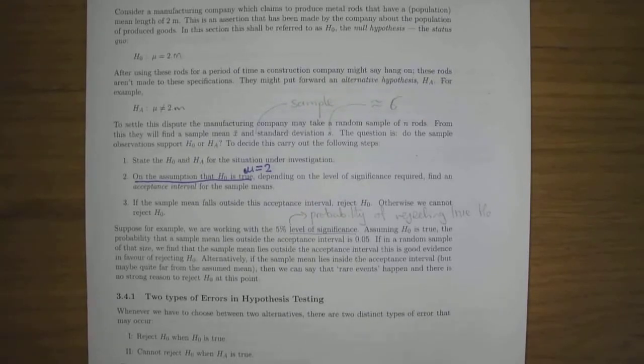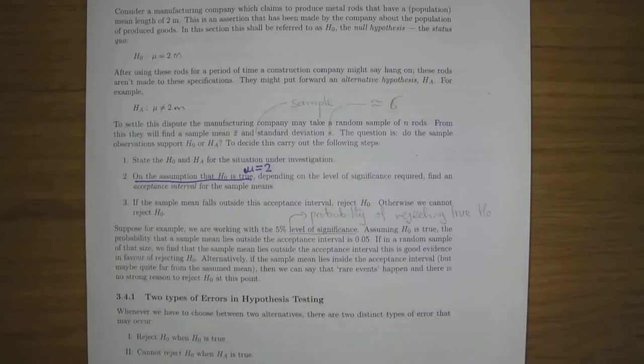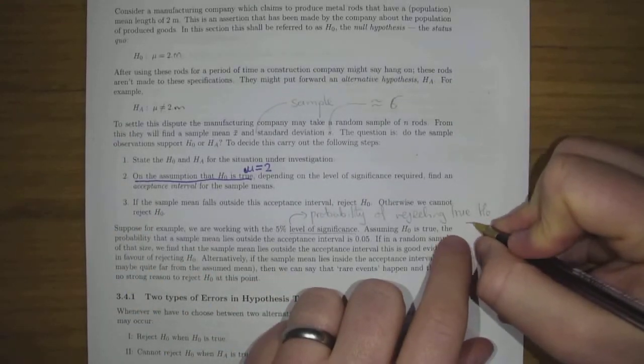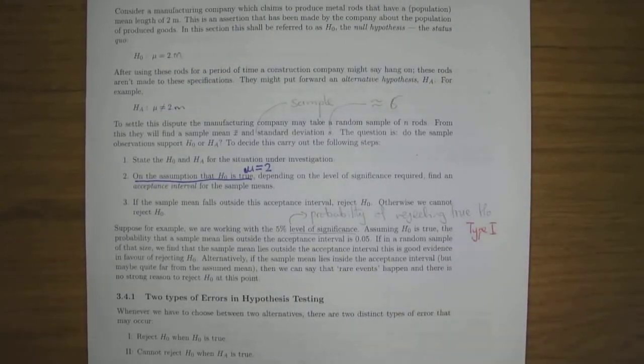So we set this up, we get this acceptance interval, which is pretty much like a confidence interval. And we set up the values. Now there's a 5% chance, if you set it up that way, that the null hypothesis is true, but you end up just being really unlucky and picking like 20 really above average length rods. And what will happen in that case is, even though the average of all the rods is 2, you've been unlucky enough to pick all the long ones, and you're going to get a very, very big sample mean, which is outside this acceptance interval, and you're going to reject the null hypothesis. And when that happens, that's called a type 1 error. You might have heard that before.